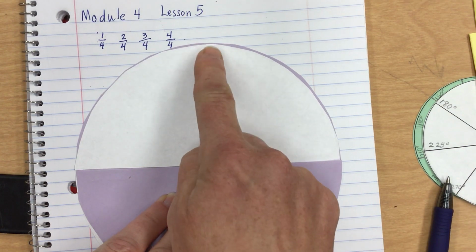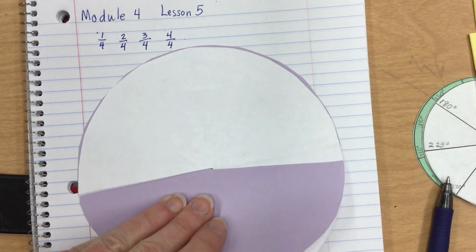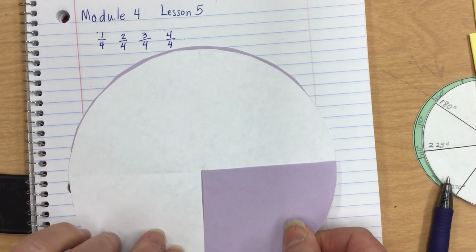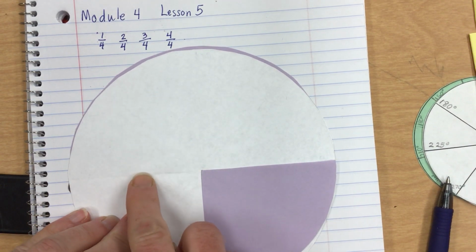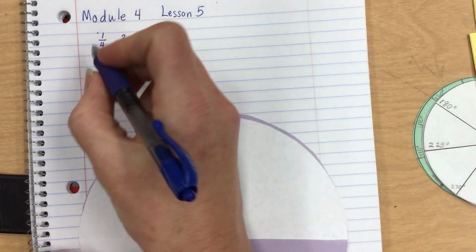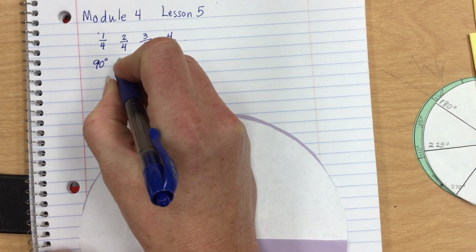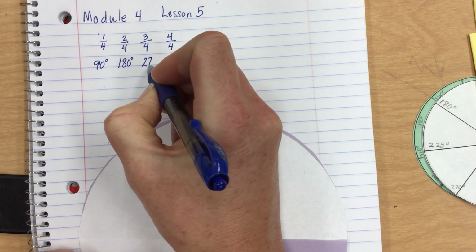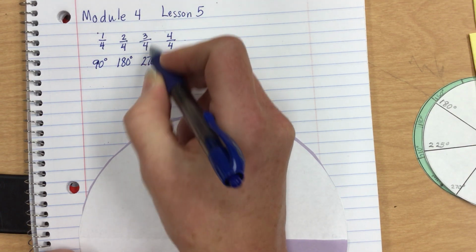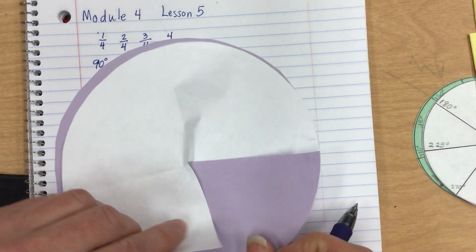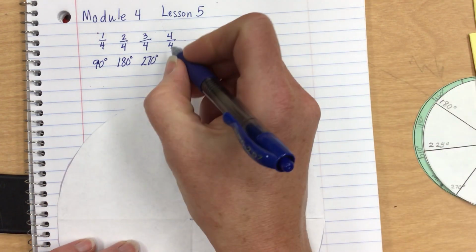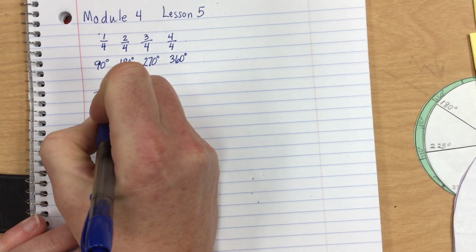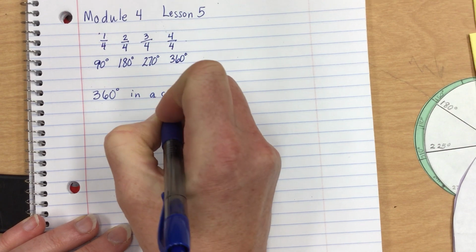So up to here would be 90 degrees. To here is 180 degrees. And if I turn it again, 1/4 of a turn each time, now I'm at 3/4. So I have 90, 180, 270. So 1/4 turn is 90 degrees. A half turn, or 2/4 turn, is 180 degrees. 3/4 turn is 270 degrees because that's 3 90-degree angles, and 3 times 90 is 270. And if I turn it 4/4, I have turned it 360 degrees. There are 360 degrees in a circle.